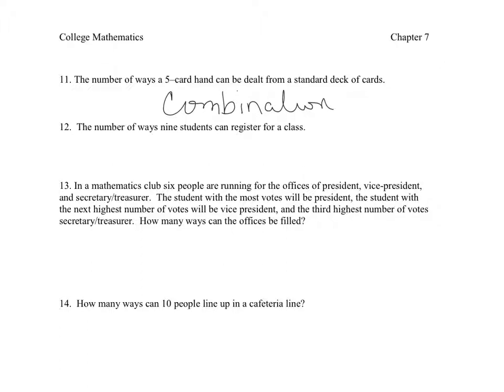And I think we've done enough of those. So let's skip number 12, go to number 13. In a mathematics club, 6 people are running for the offices of president, vice president, and then the third office is secretary, treasurer. The student with the most votes will be president. Student with the next highest would be vice president. Third highest gets the third office. How many ways can the offices be filled?